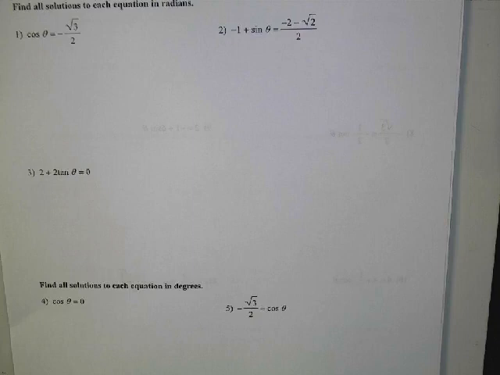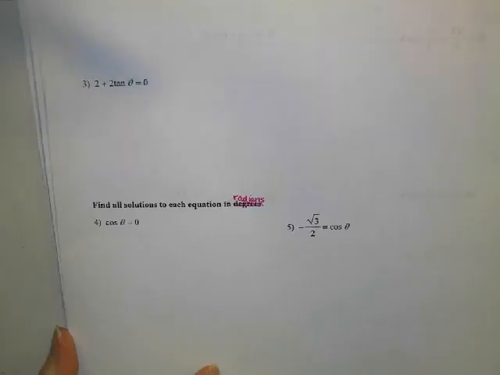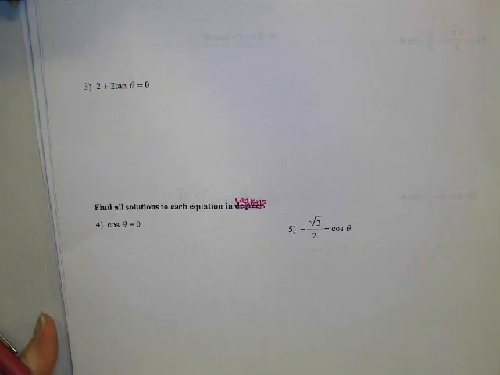Solving, I didn't realize that I didn't change these instructions down here. I want everything in radians. We're not doing anything in degrees anymore. Everything's in radians, for the most part, and the main reason for that is because in most upper level math classes we don't use degrees anymore. We use radians. So it's just easier.